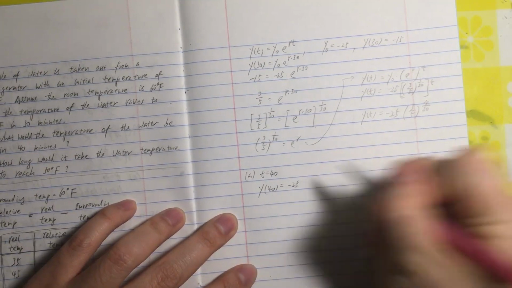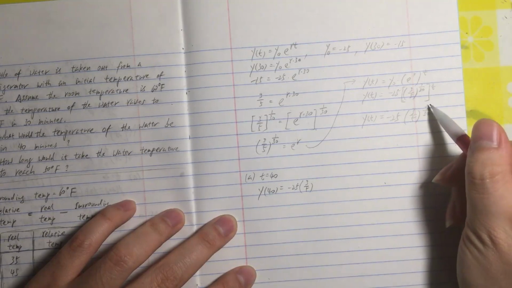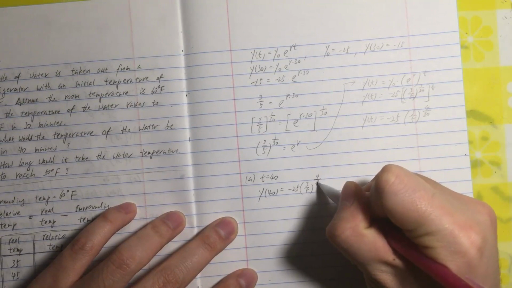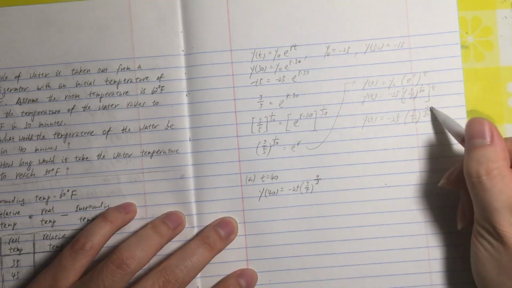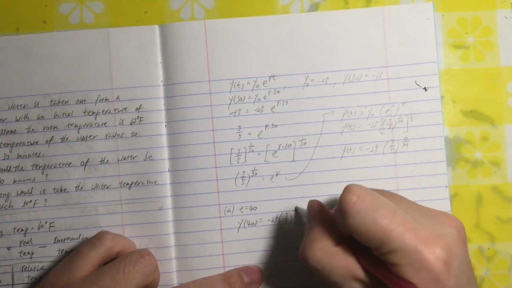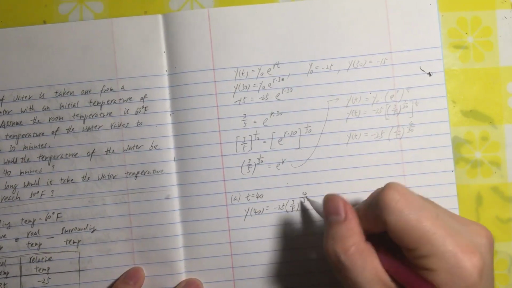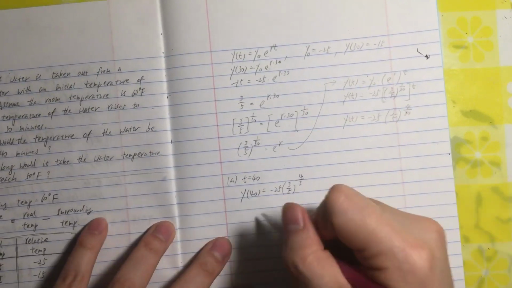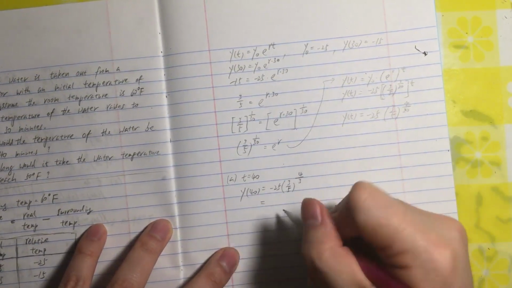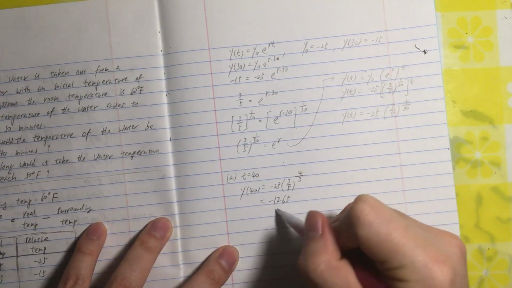I get negative 25 times 3/5. If I plug in 40 for t, 40 over 30 is 4/3. So I get negative 25 times 3/5 to the power of 4/3. Then use a calculator. I type this into my calculator, and I get negative 12.65.